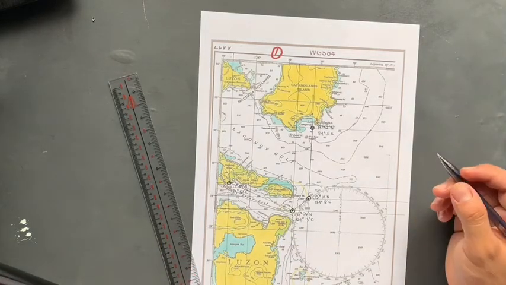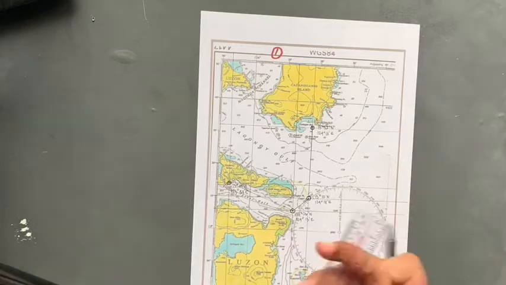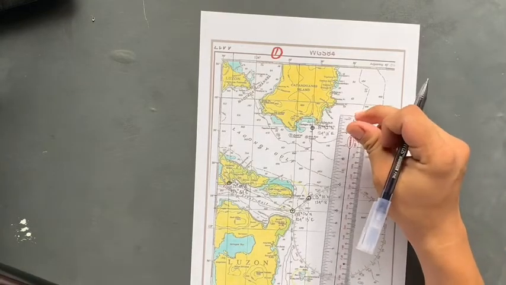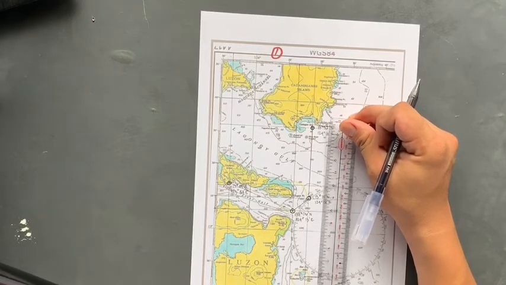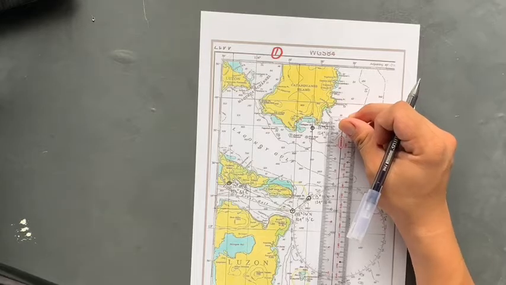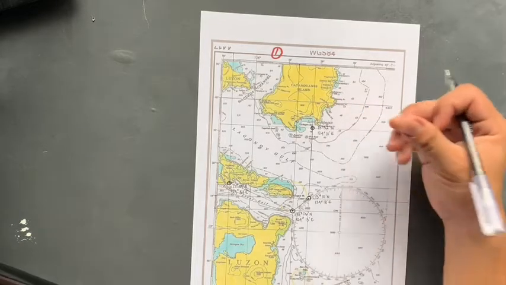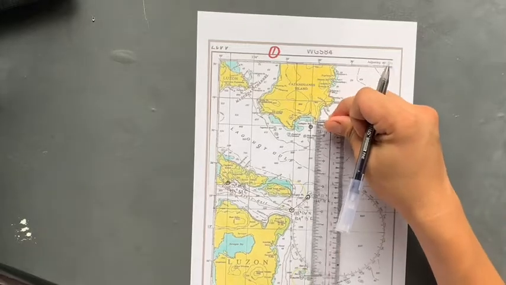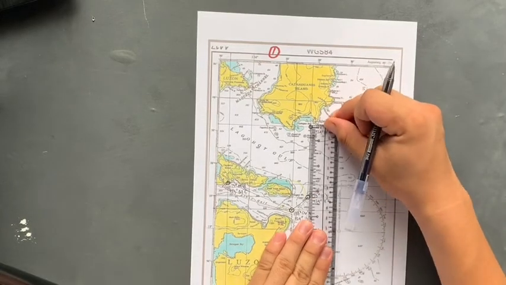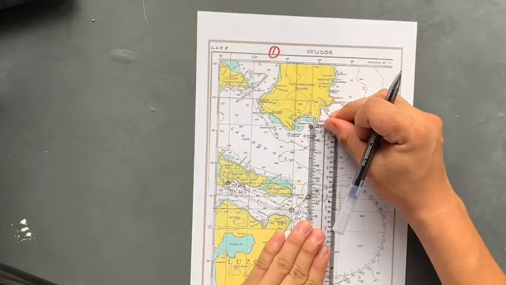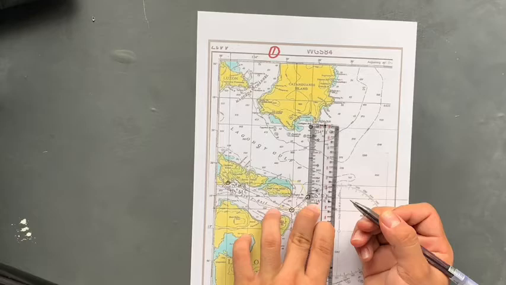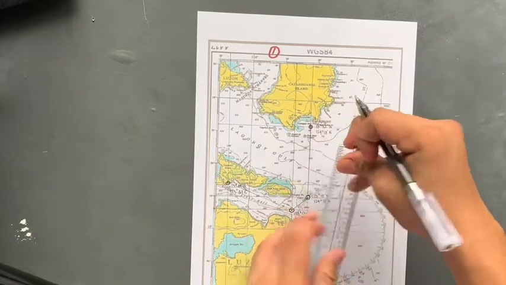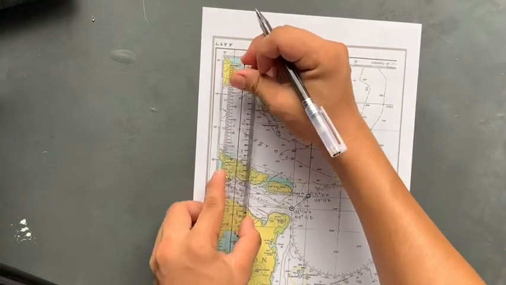So in order for us to determine the distance, we can use the ruler and measure it on the latitude side, because it is always on the latitude side if we are going to determine the nautical miles from one point to another. So here we have our waypoint 1. So it is in here. So we transfer it here. Since it is clear here, we are going to use this one.